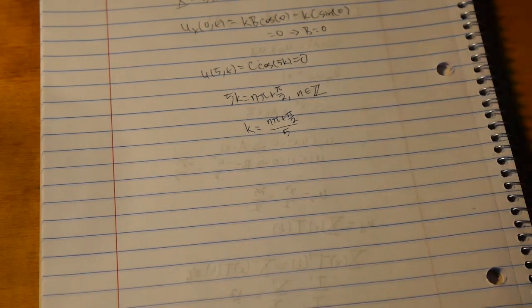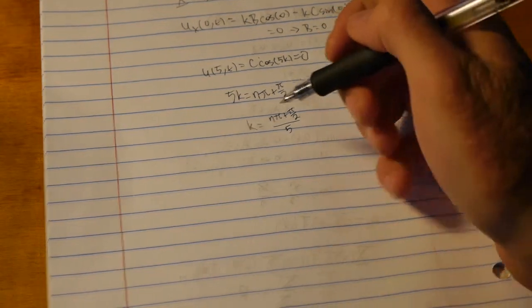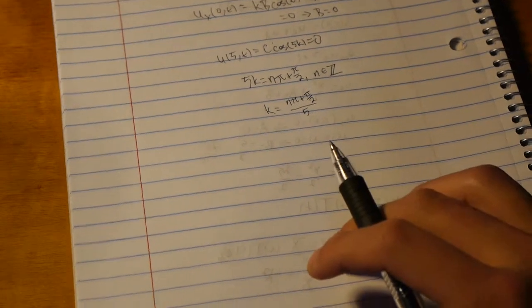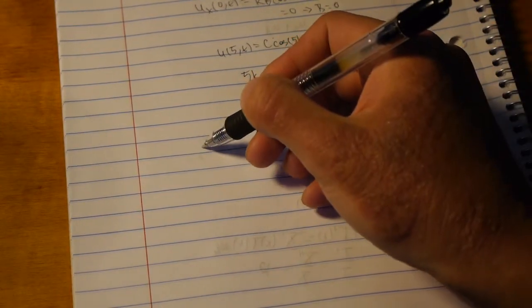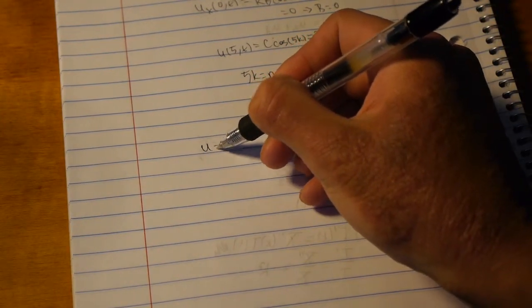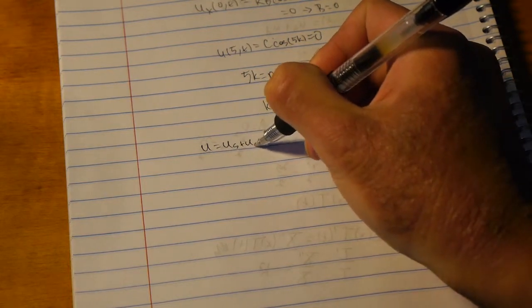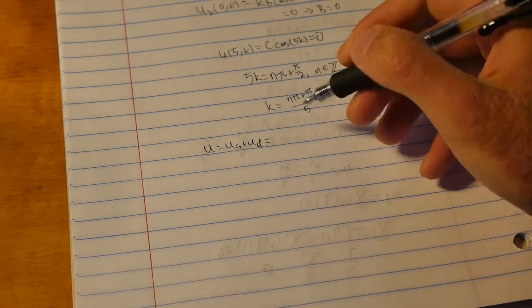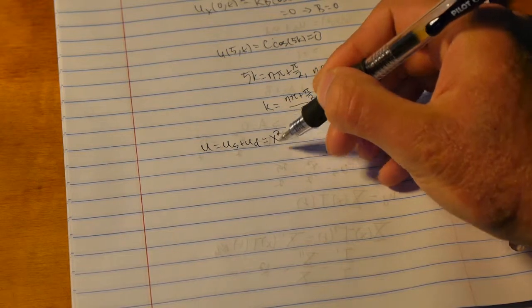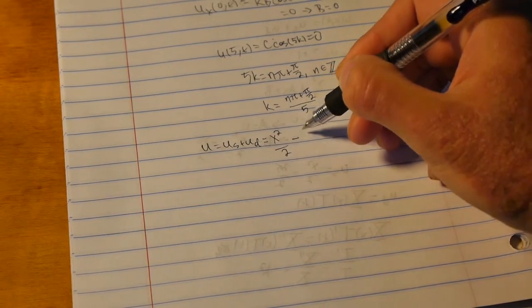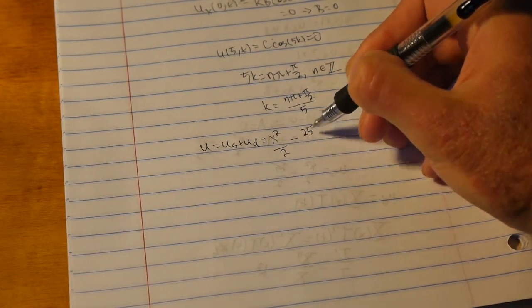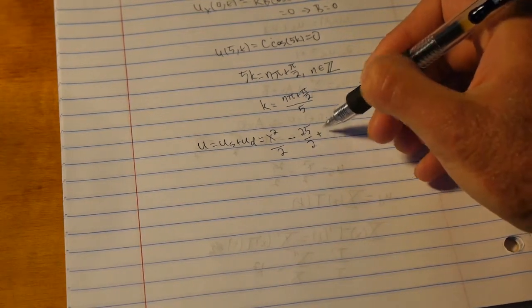Great. So now we can put our two solutions together. We're almost done. We just need to solve for c now. So we have u equals u_s plus u_d equals x squared over 2 minus 25 over 2 plus.